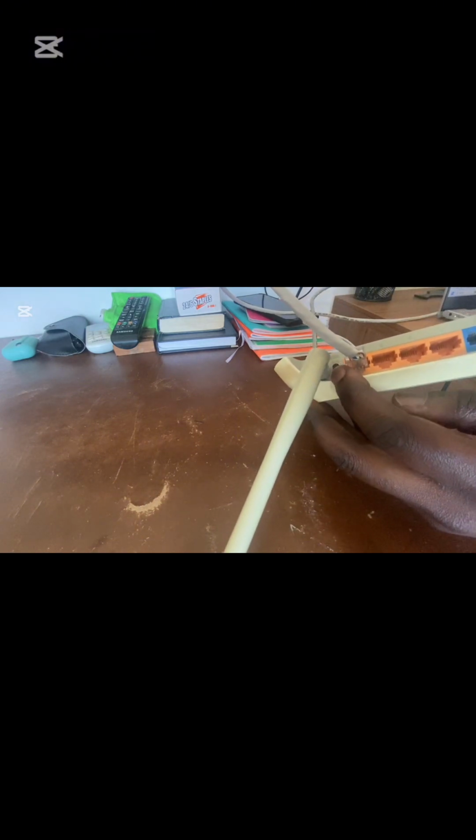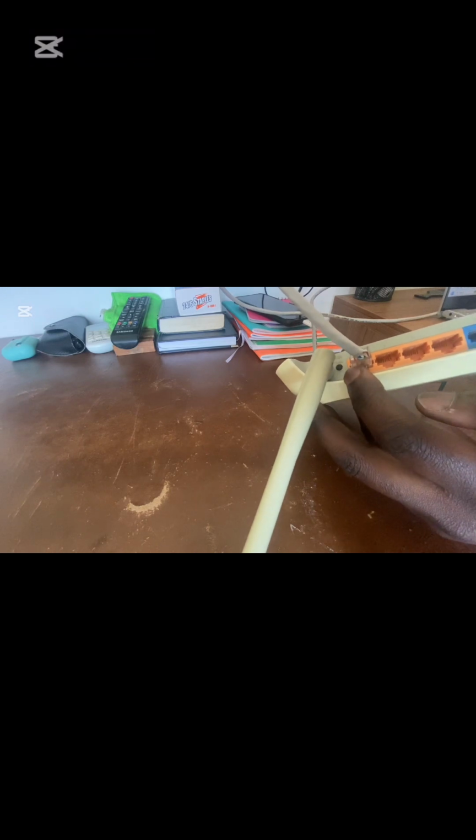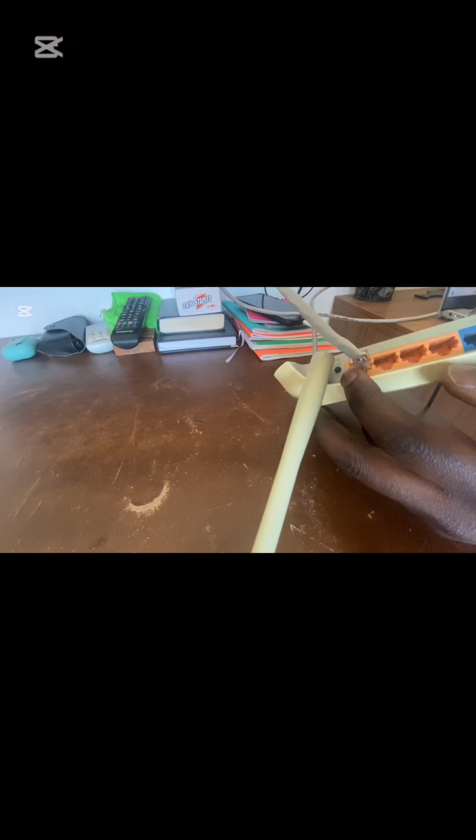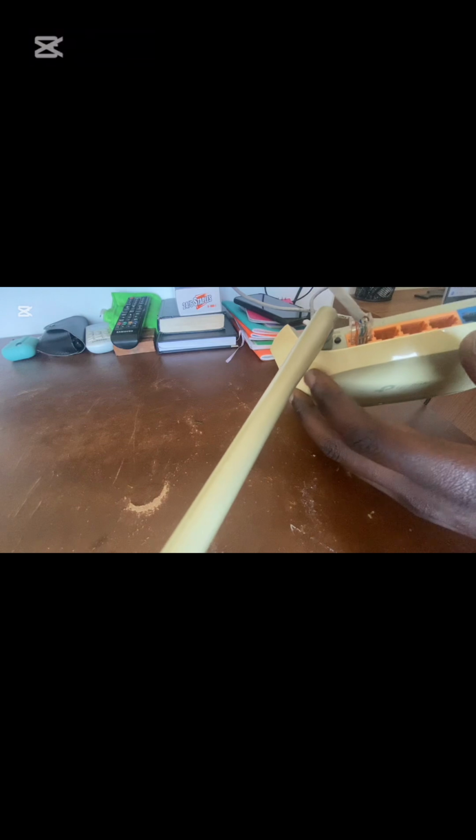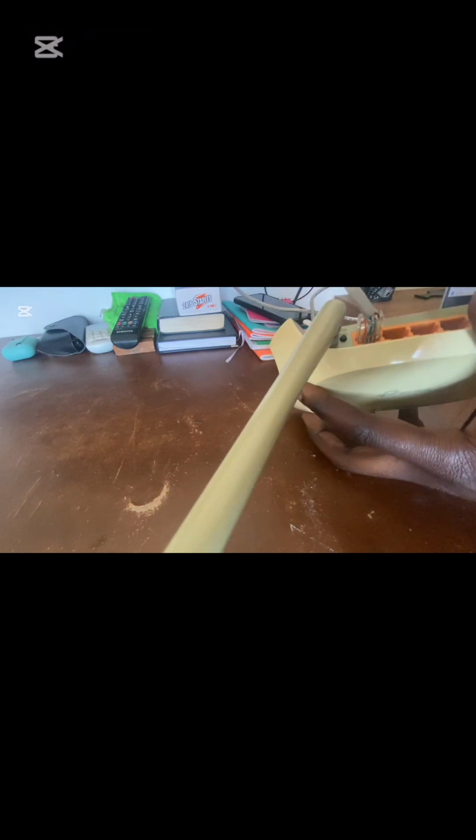This is the black button, the reset button. Some routers have holes where you need to use a sharp object to press on the hole. So how do you put your router in recovery mode? You simply need to take out the power cable.